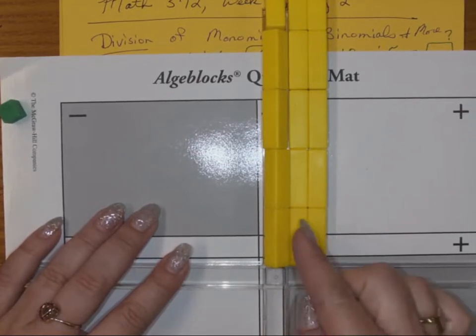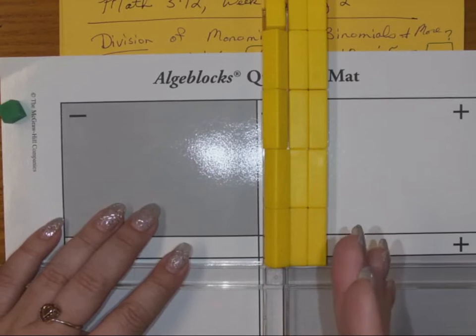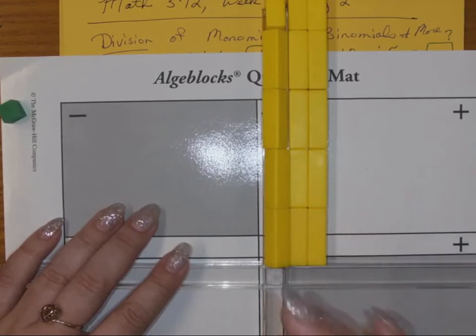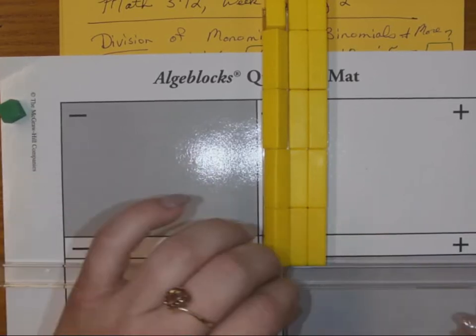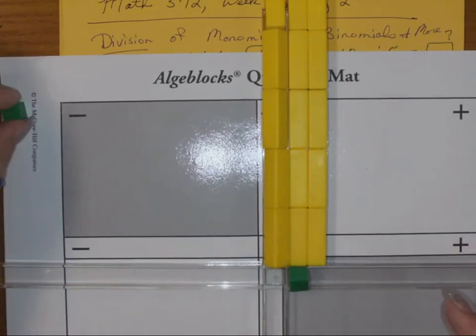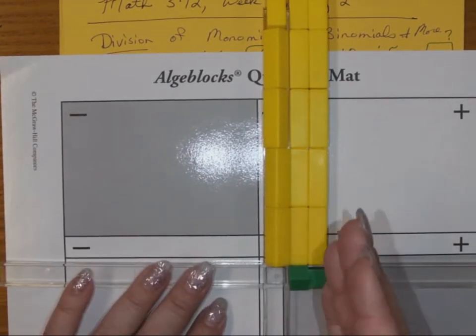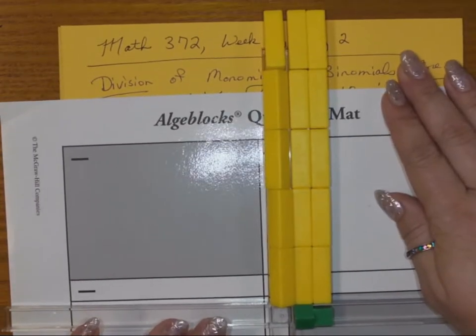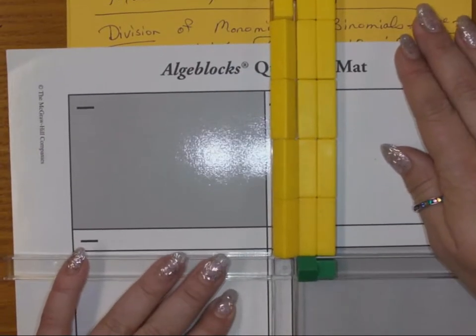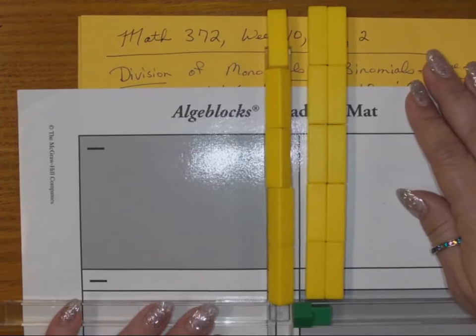Well, we know that this x is x units long and 1 unit wide, right? Okay, 1 unit wide. Do my breaking points line up? Do these breaking points line up? Yep. Okay, that's my 10 x's there.